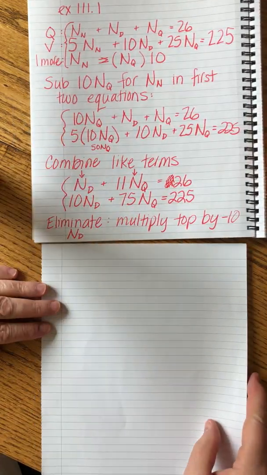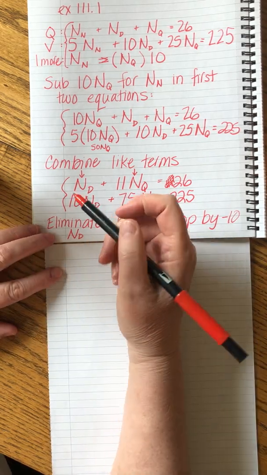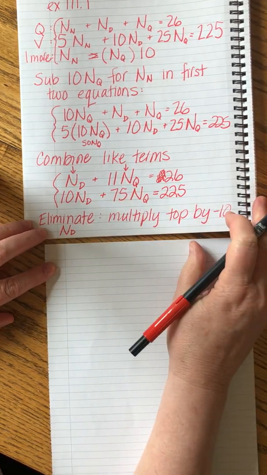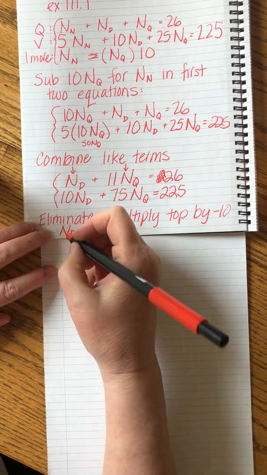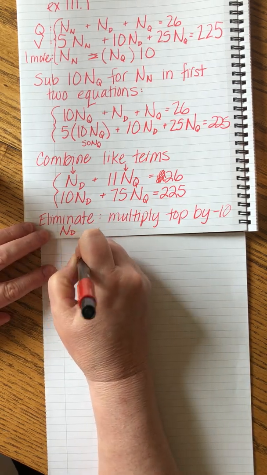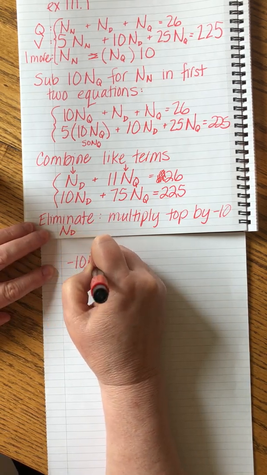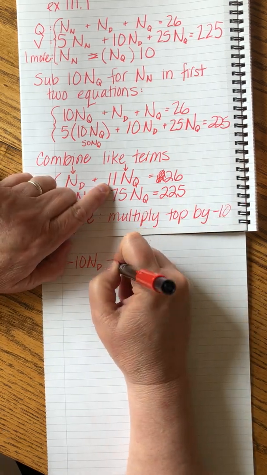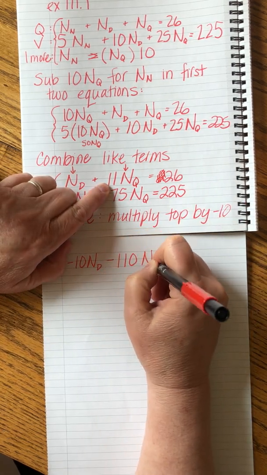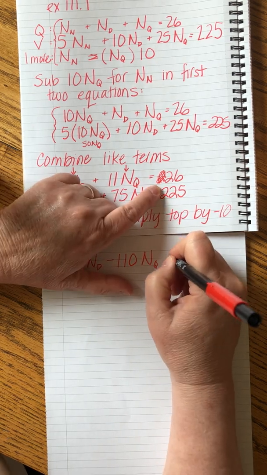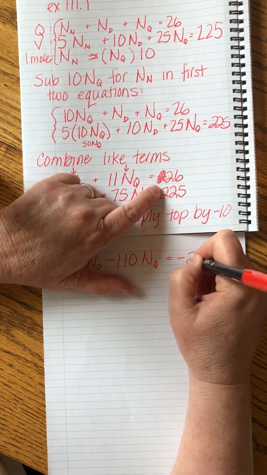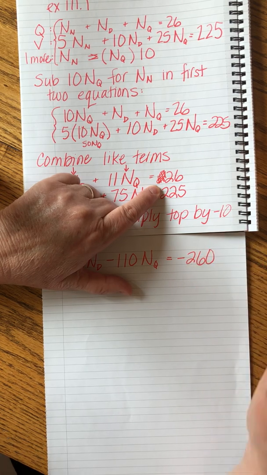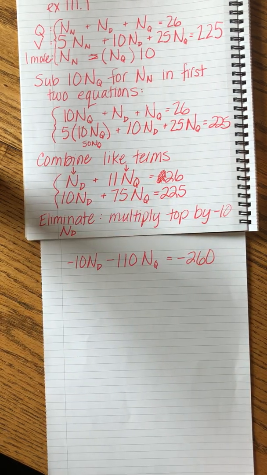Okay. So now I'm going to multiply this top row by minus 10. So that's going to become minus 10 ND. This is going to be minus 110 NQ equals minus 260, right?